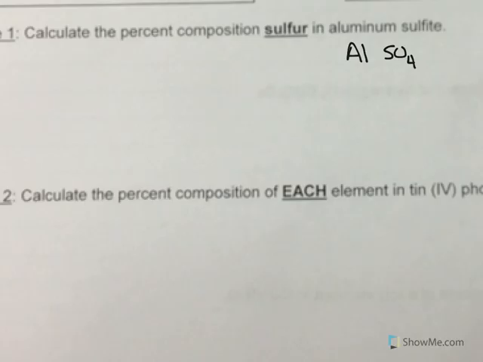Oops, I said SO3 and then I wrote SO4. Goofy me. Sorry. So it should be SO3. We know that the charge of aluminum from the periodic table is 3+, so that would go over here on the sulfite. And then we know the charge on sulfite is 2-, so that 2 would go on the aluminum. Okay, so first of all, we need the molar mass of aluminum sulfite.